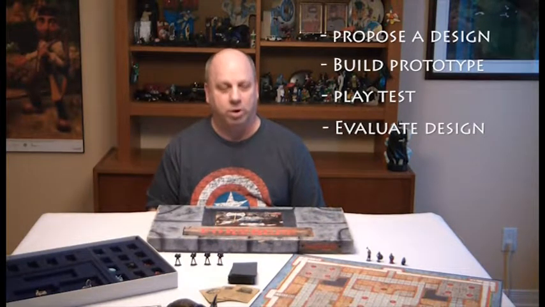Now, the iterative game design process involves proposing an idea for a game, developing a prototype of that game, playtesting it, evaluating the gameplay, what worked and what didn't, revising the design, and then repeating the entire process.